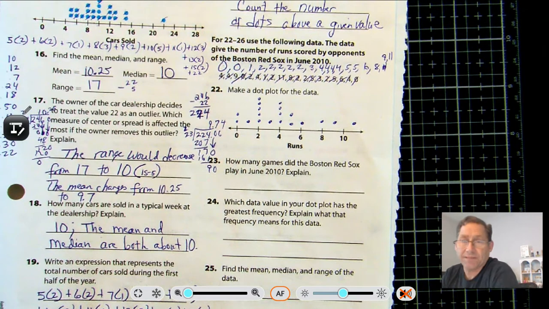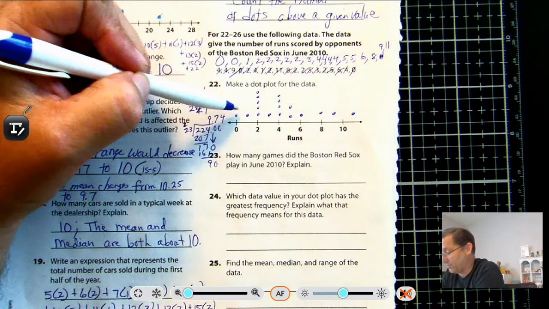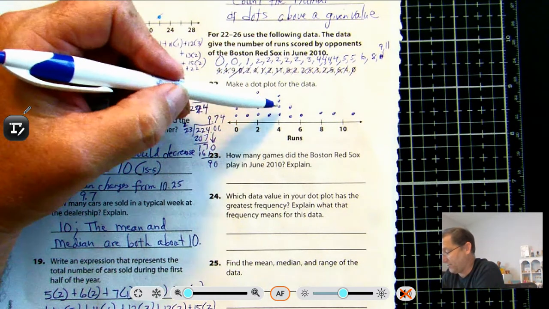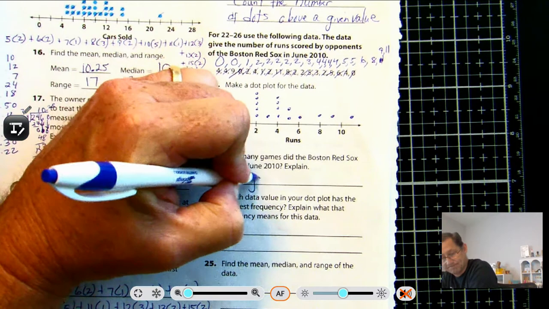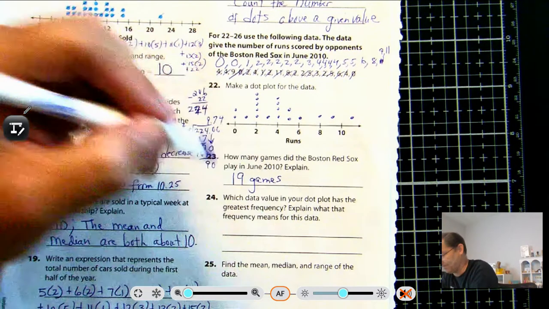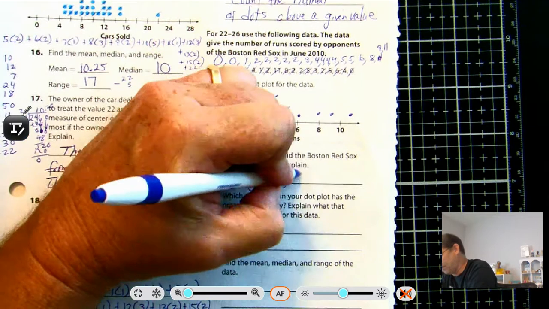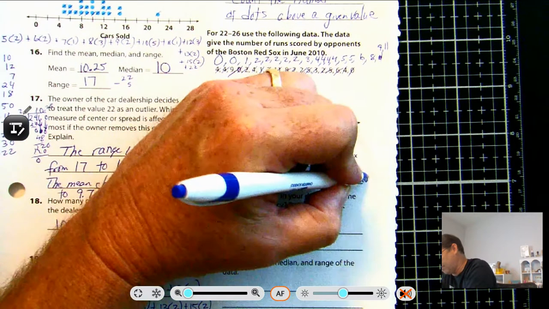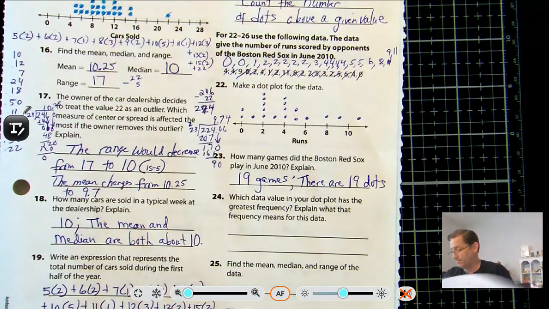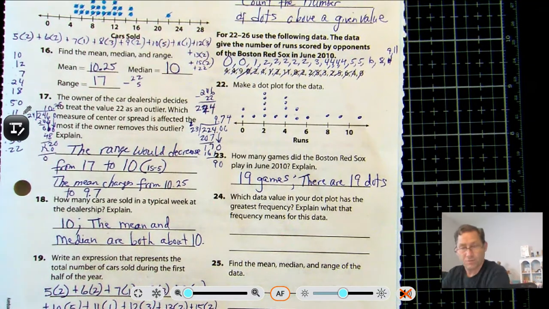All right, so how many games did the Boston Red Sox play in June 2010? Just count the dots. 2, 4, 6, 8, 10, 12, 14, 16, 18, 19 games. All right, 24.